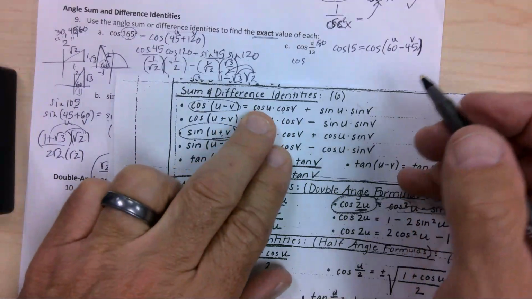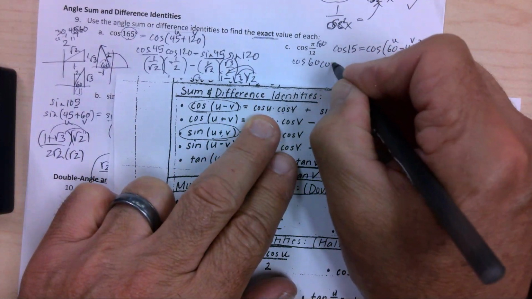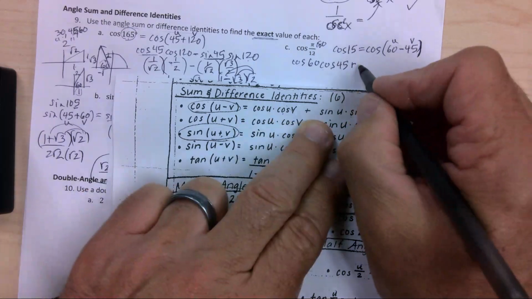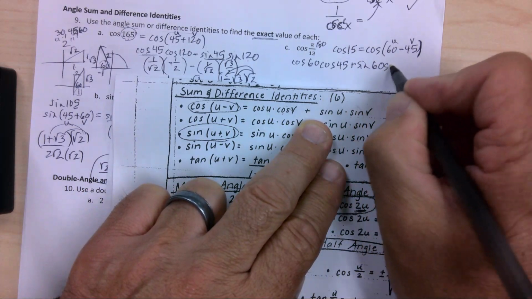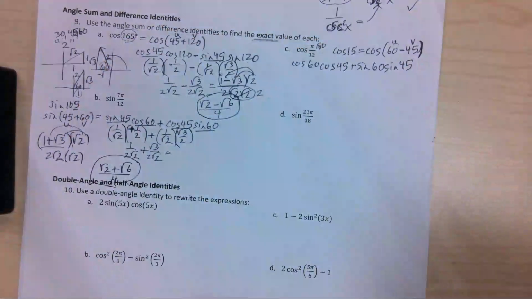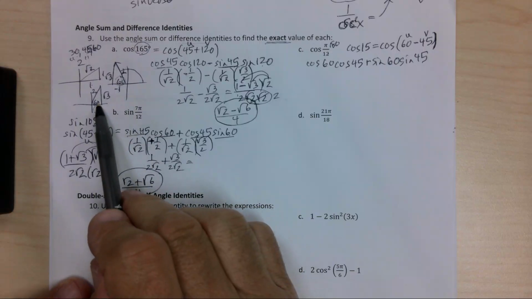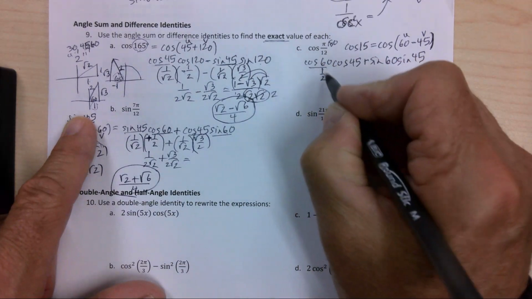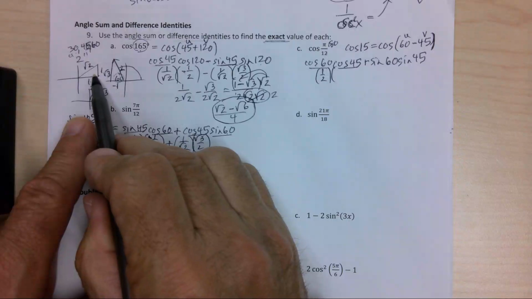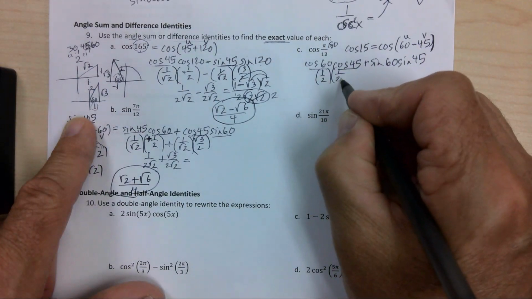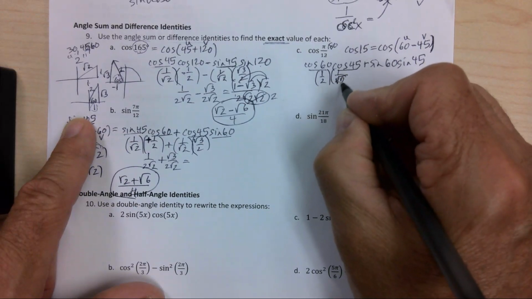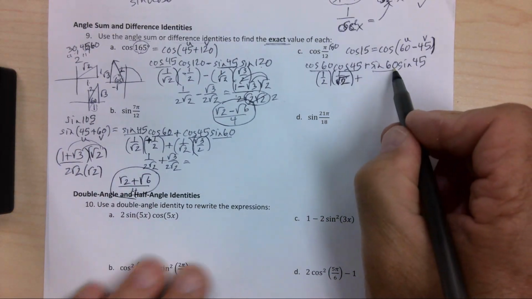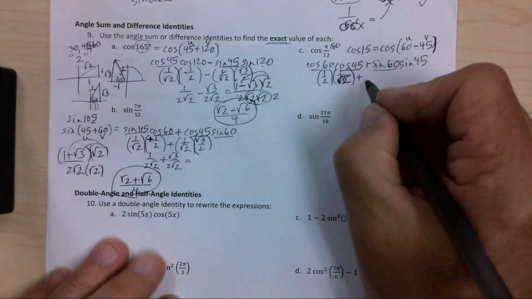Cosine of u, which is 60, cosine of v, which is 45, plus sine of u, which is 60, sine of v, which is 45. Again, plug things in. I got my drawings over here. I'm not going to screw this up. Cosine of 60 from this drawing is 1/2. Cosine of 45, we've been using this, is 1 over the square root of 2. Shouldn't be using a pen. Plus sine of 60, opposite over hypotenuse.